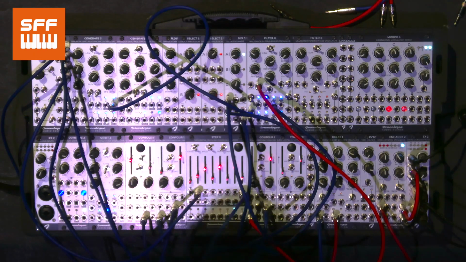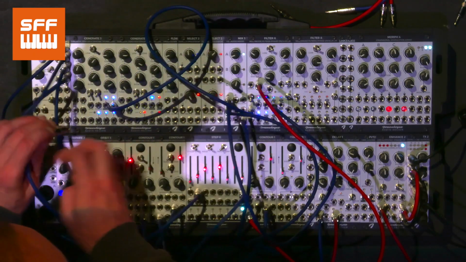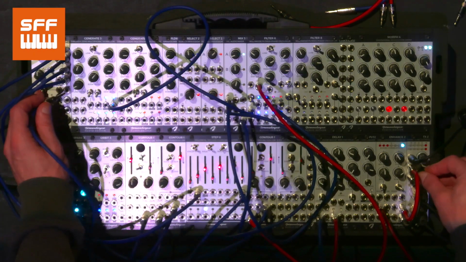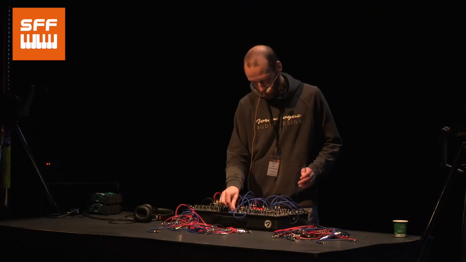We take our scan output, which has those CVs, and put that into the volt per octave of the Generate. So we've got this now. Whoop, nothing. There.